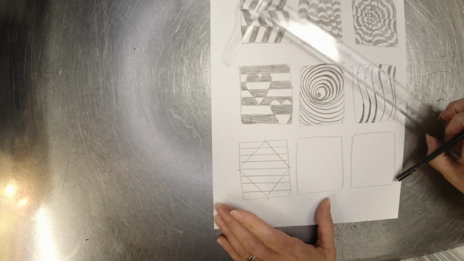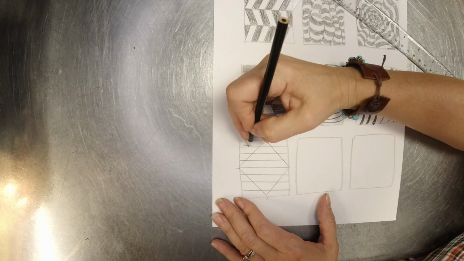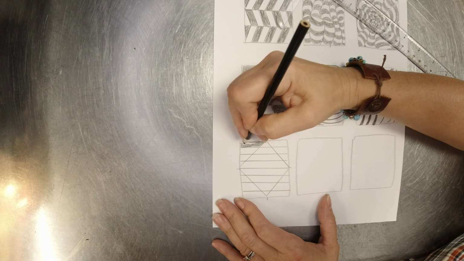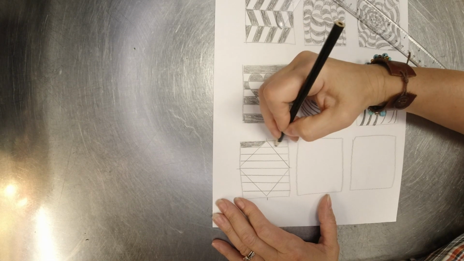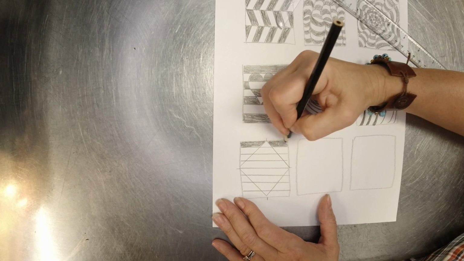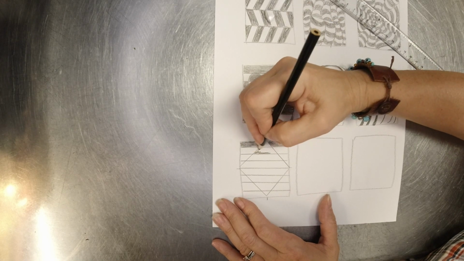And then when you color, you will alternate: outside the diamond, then inside.